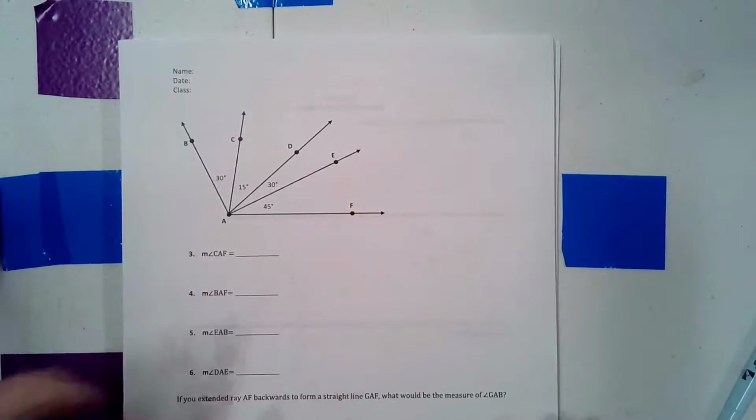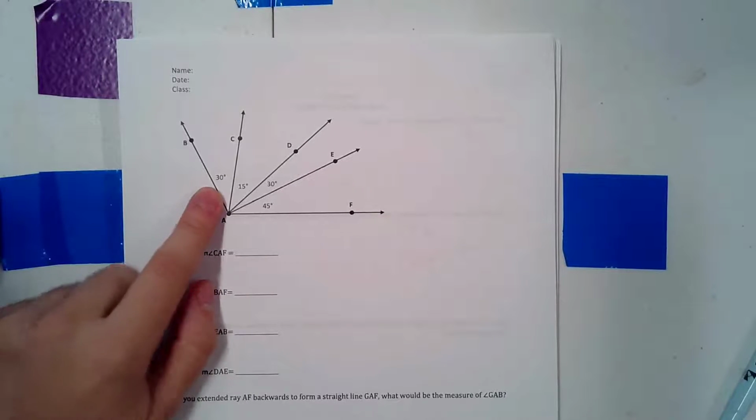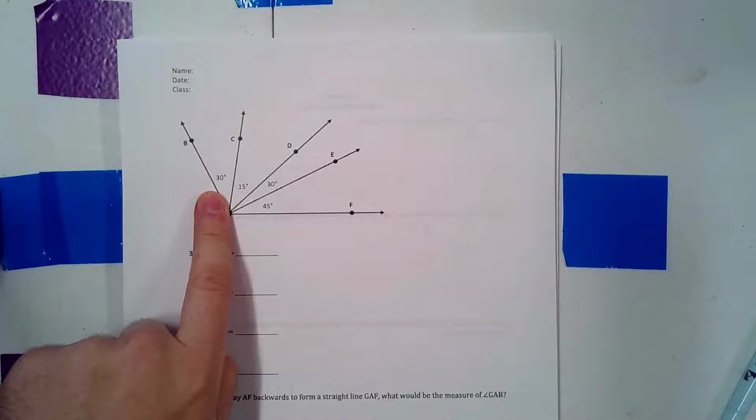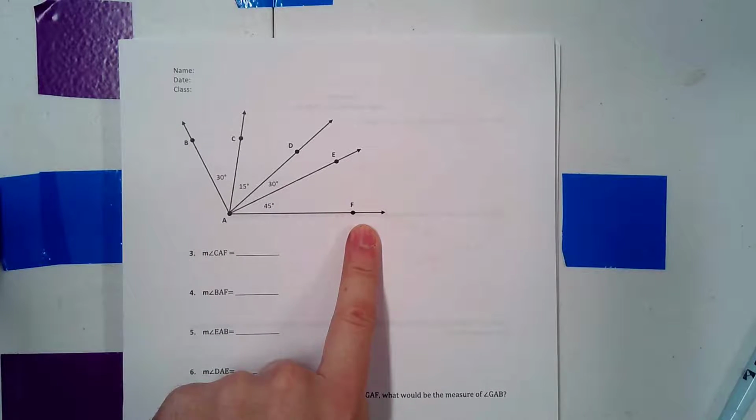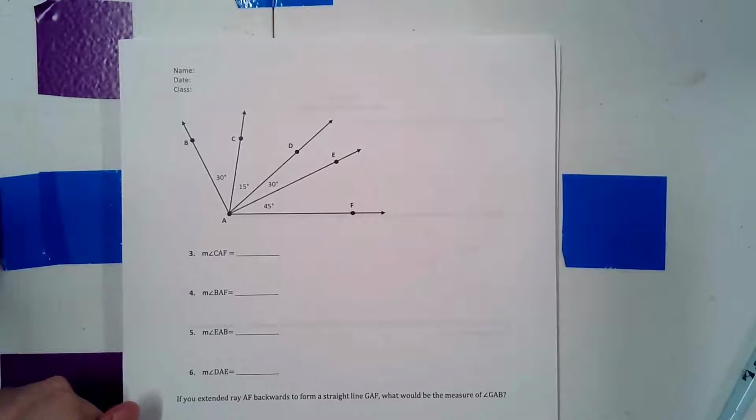This page is all about the angle addition postulate. So yeah, they're going to ask you, hey, what's that angle? And you'll be like, oh, it's 30, right? But they're also going to ask you, like, what's the big angle, BAF? Well, to figure that out, what are you going to have to do? You add up the pieces, right? For some reason, people like angle addition postulate a lot more than segment addition. But that's it. Tomorrow we'll have another one of these examples, but it'll have letters in it.